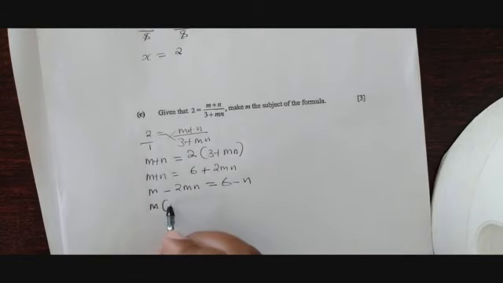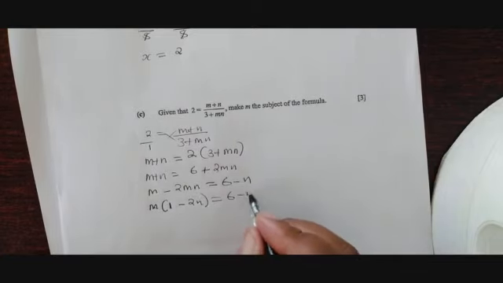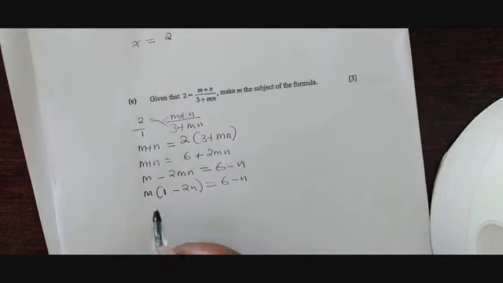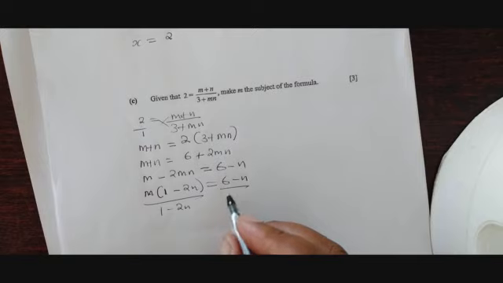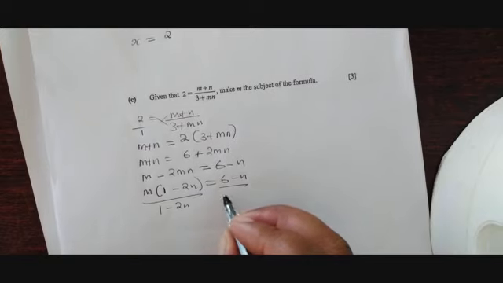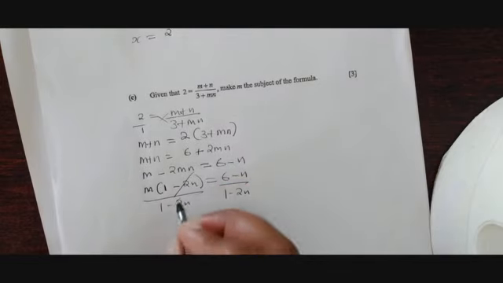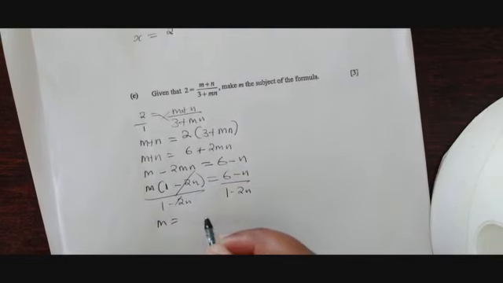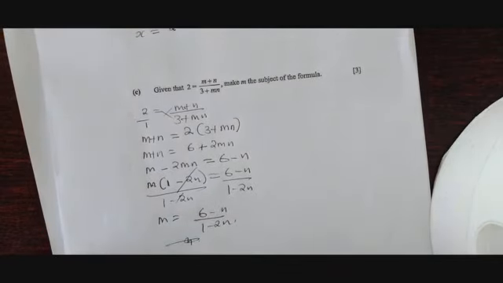So m into m is 1, minus m into negative 2mn is negative 2n, is equal to 6 minus n. To find m, we divide by 1 minus 2n on both sides. These will cancel, so m is equal to 6 minus n over 1 minus 2n. And this is your answer. We go to the next question.